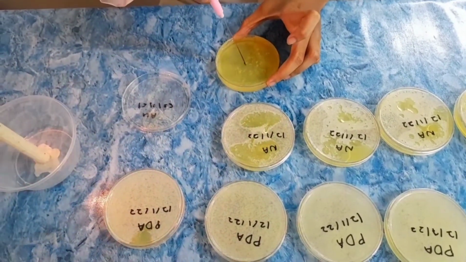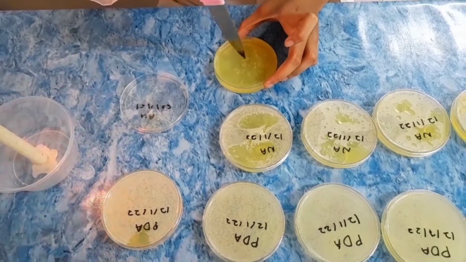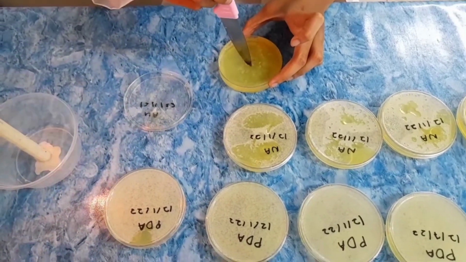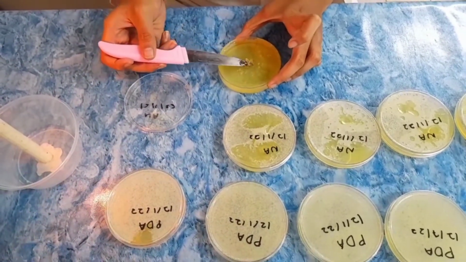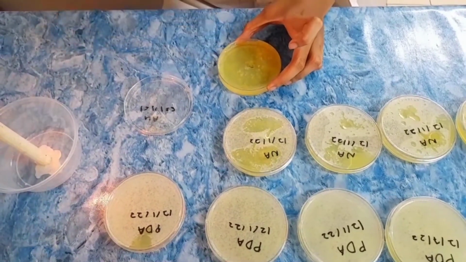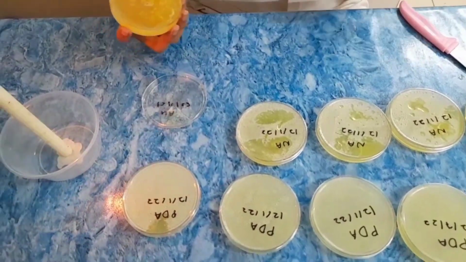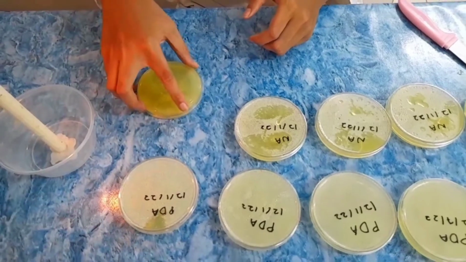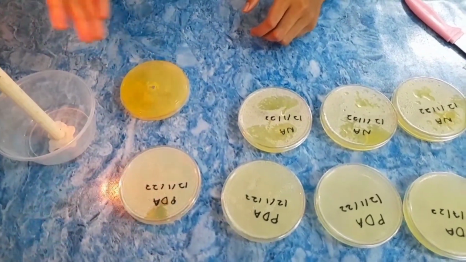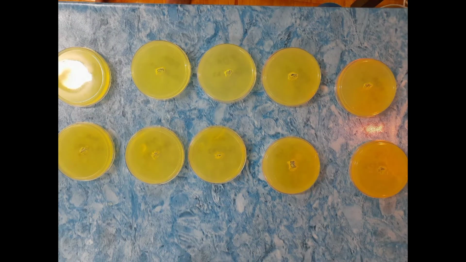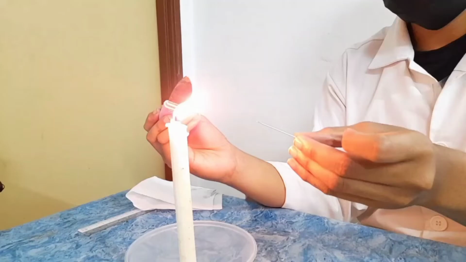We must not touch the agar surface with our finger. Immediately close the plate when finished by placing back the agar plate onto the lid nearby the flame. Repeat the steps for the rest of the NA and PDA plates respectively.